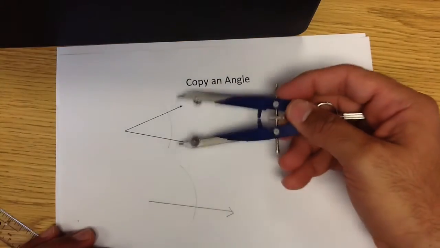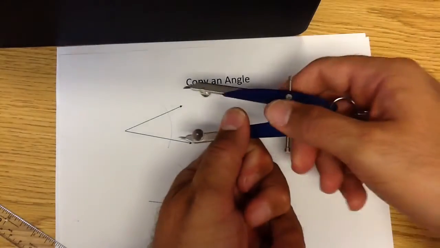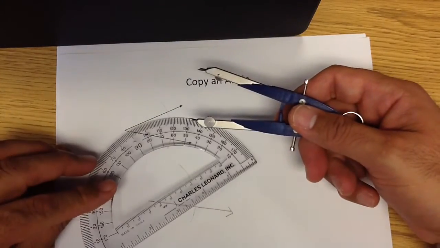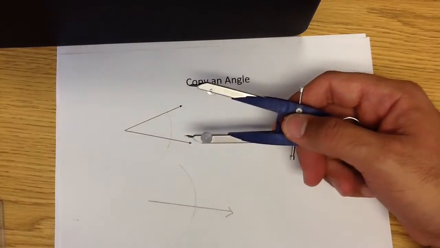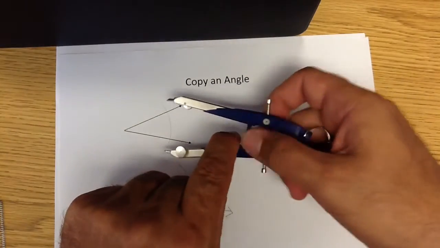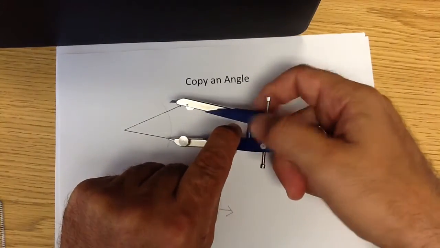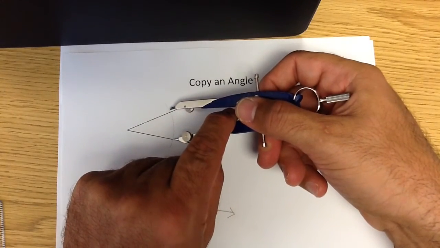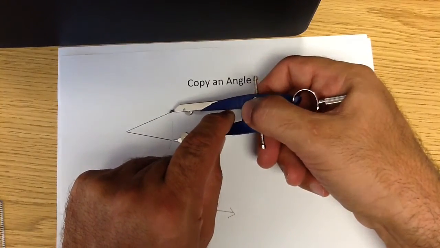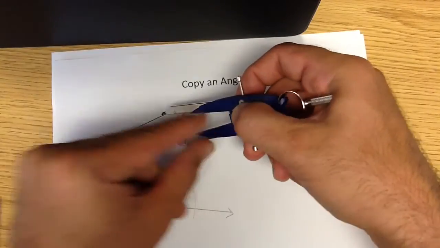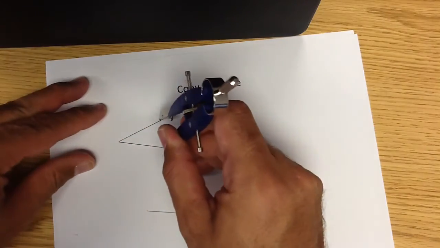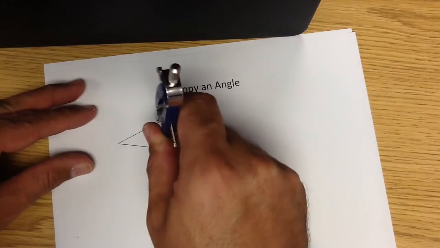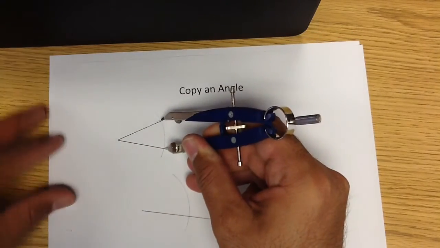Now the next thing is to figure out how big this angle measure is. You never ever use a protractor to measure the angle. You're going to measure it with the compass. So I'm going to poke at the first intersection, and I'm going to close the compass, or open it for that matter, so that it is the exact measurement or the opening that I have in this case. I could even draw a little arc to show that I've measured how big it was.